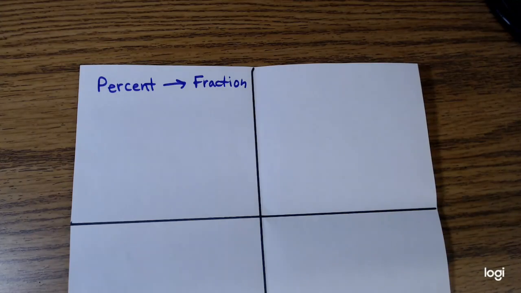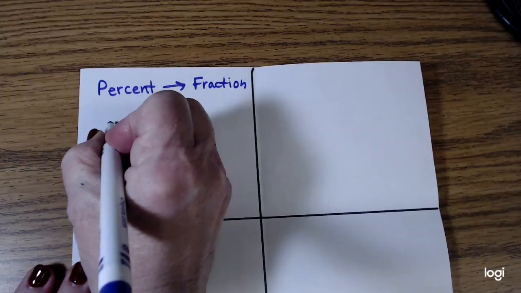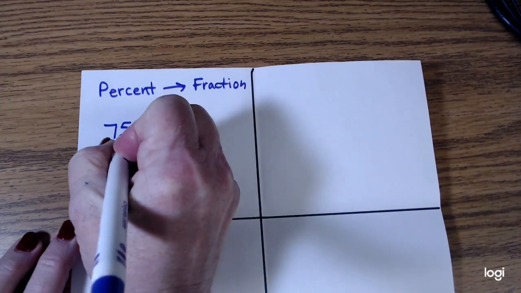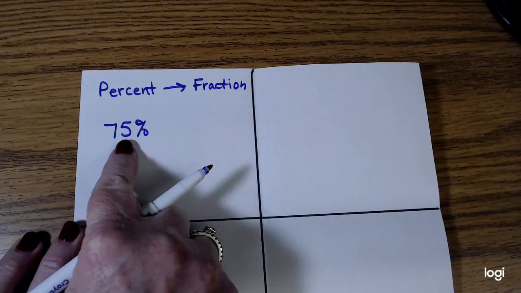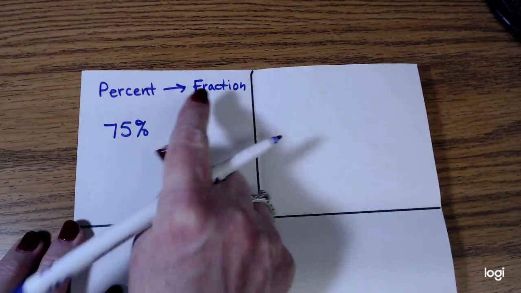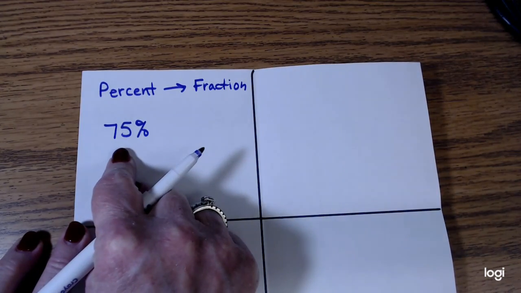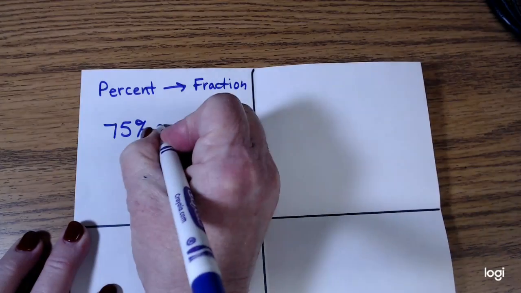So we're going to look at how we change a percent to a fraction. We're going to make a little note here. So for example, if we have this percent here, 75%, in order to change a percent to a fraction, we always take that percent and we put it over 100.